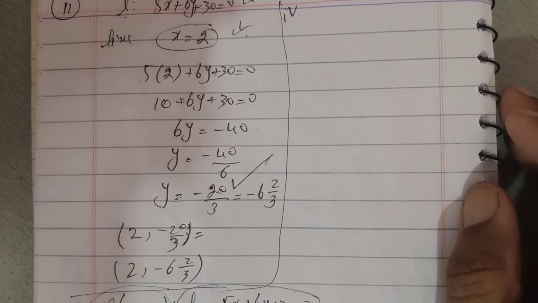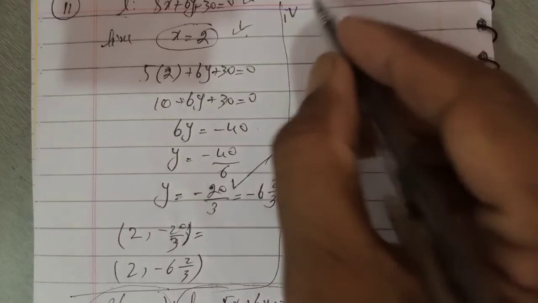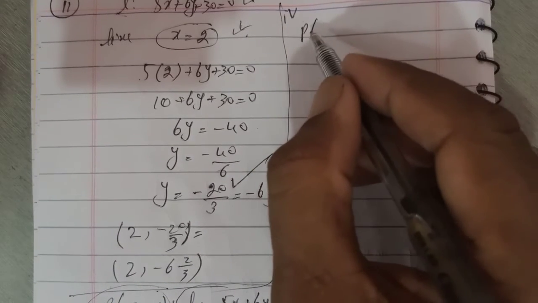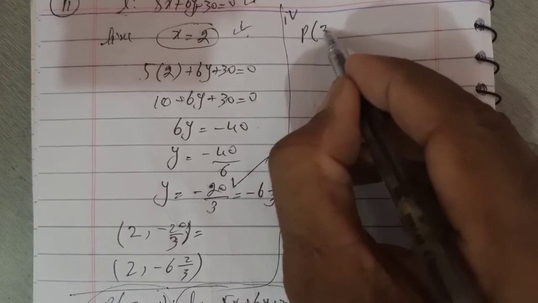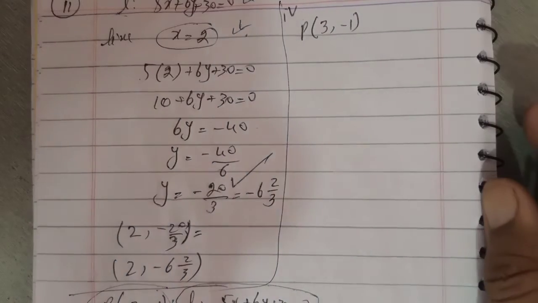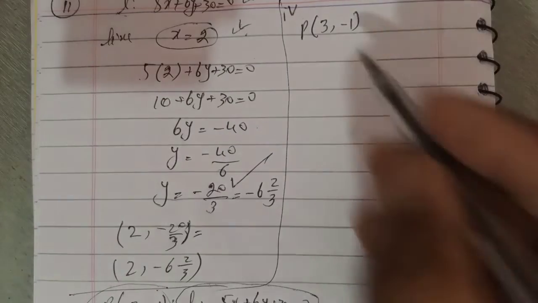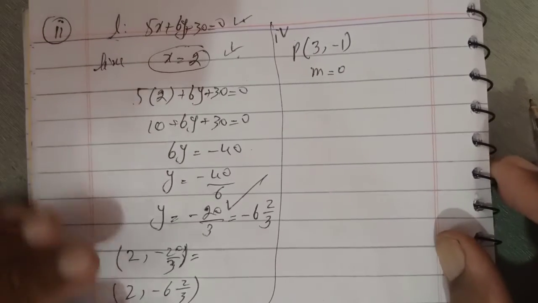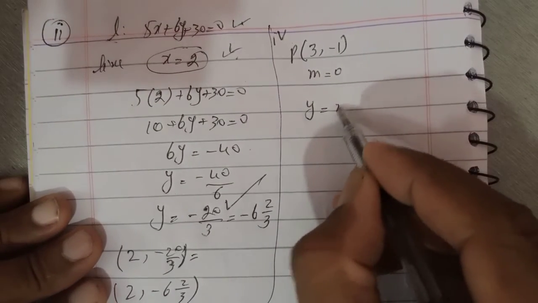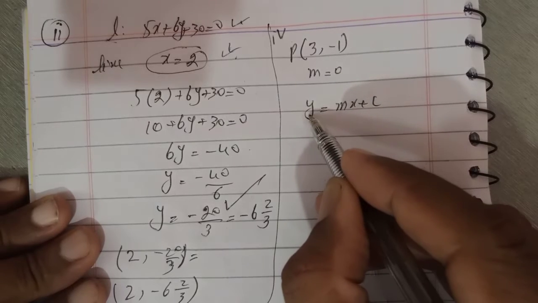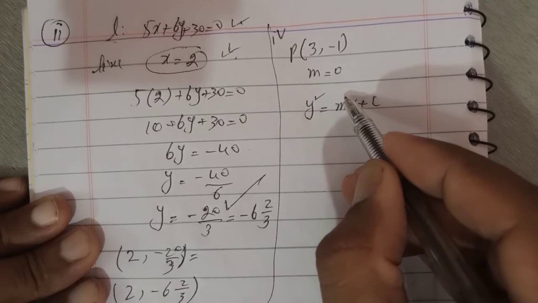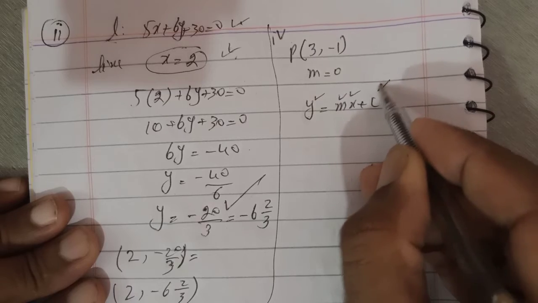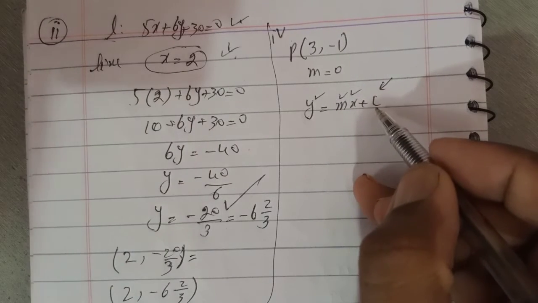The last part of this question 13 of exercise 6C is find the equation of the line passing through P. Here it is also given that the line passes through P, which has coordinates, and it has a gradient of 0. Gradient 0, m is equal to 0. So first I will find the value of c using this formula y is equal to mx plus c. I will put the values of y, m and x in this way.